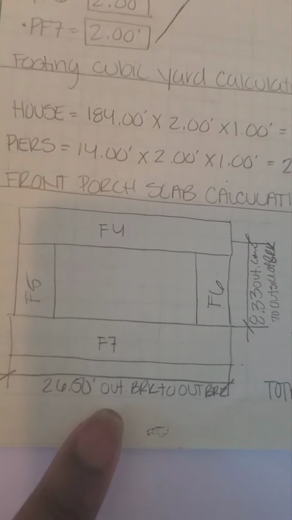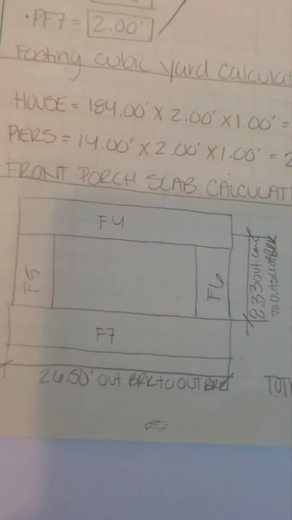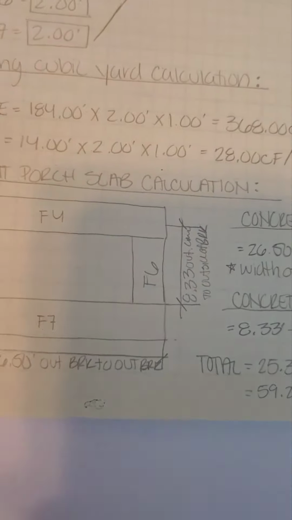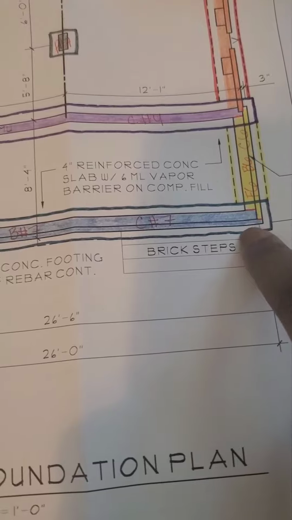From outside of brick to outside of brick, the dimension is 26.50 feet. And then this dimension over here is from outside of CMU to outside of brick. So outside of CMU on this back leg here to outside of brick on the front hand side of your front porch. So again, the dimension is from this backside purple line to the outside of your brick line. All right.